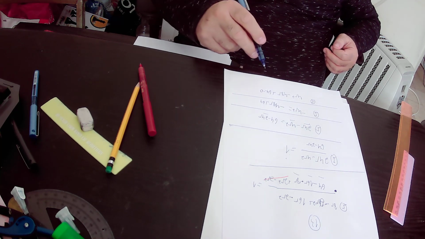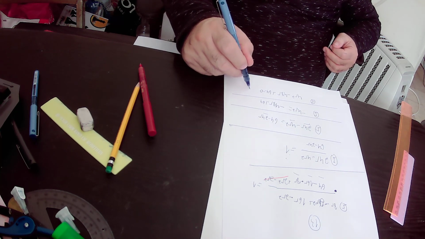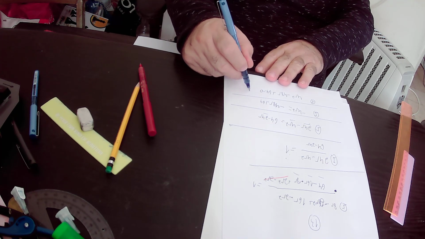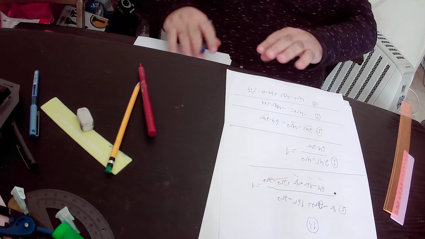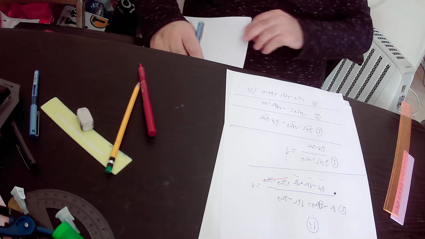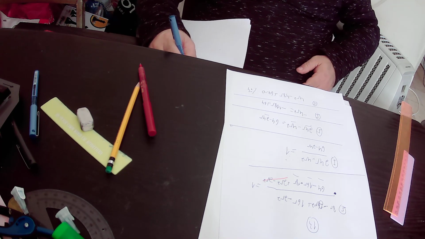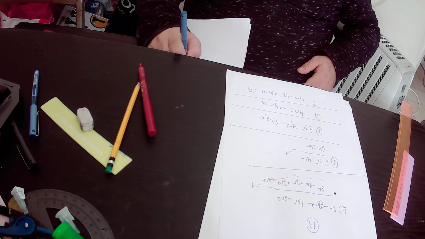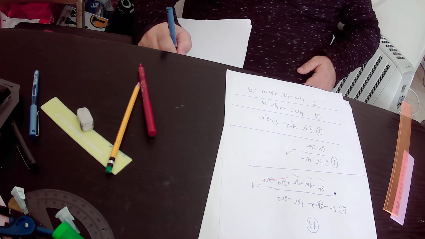We will divide this equality by 4. This is a quadratic equation. We will divide it by 4 and we will get that r squared minus 12r plus 16 equals 0.